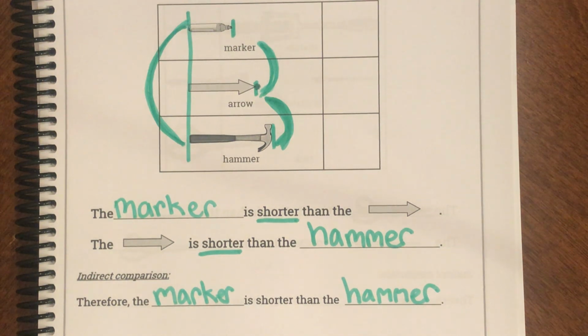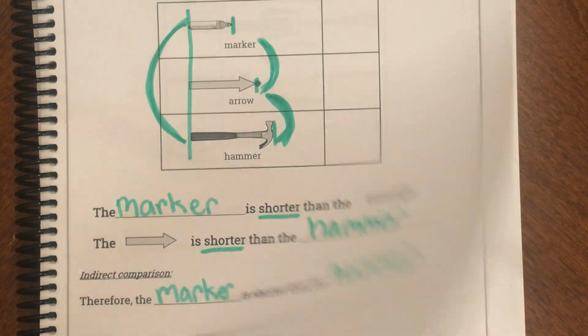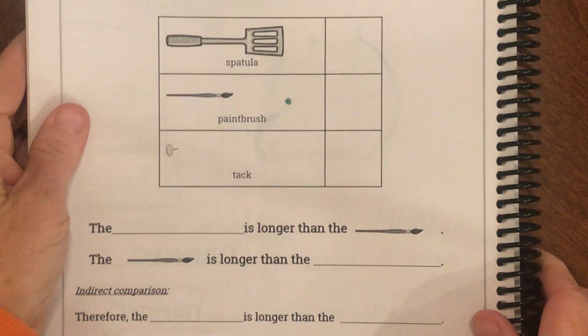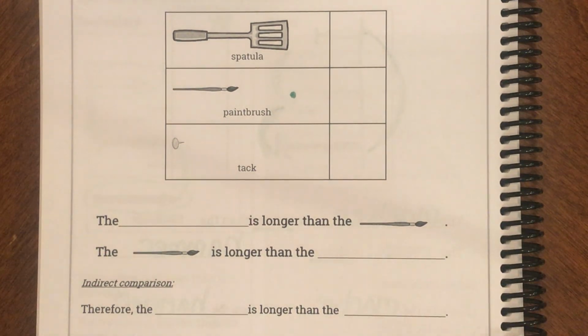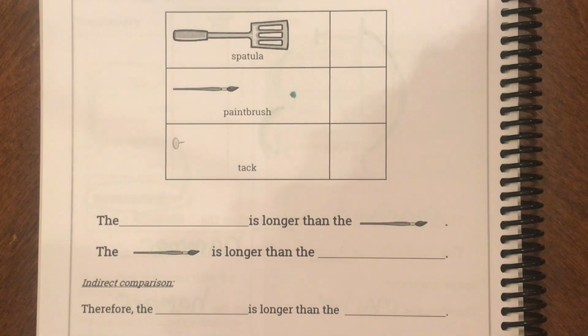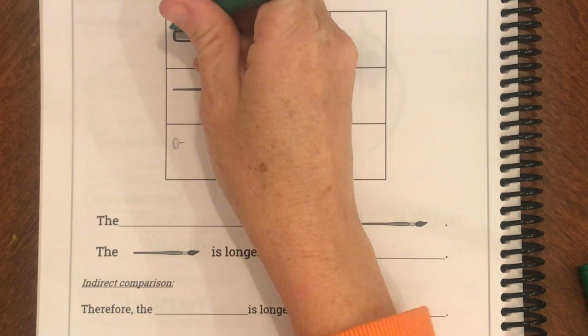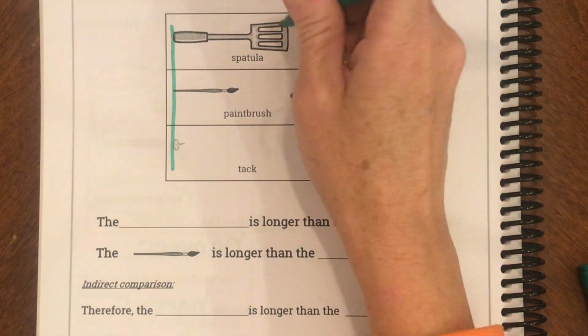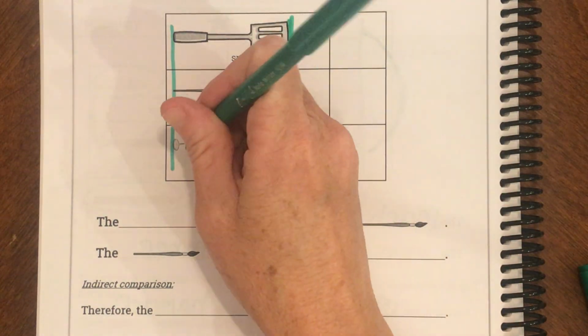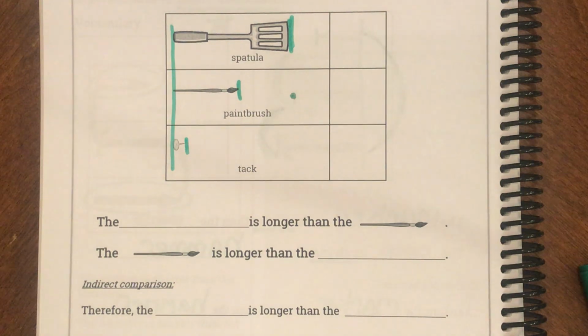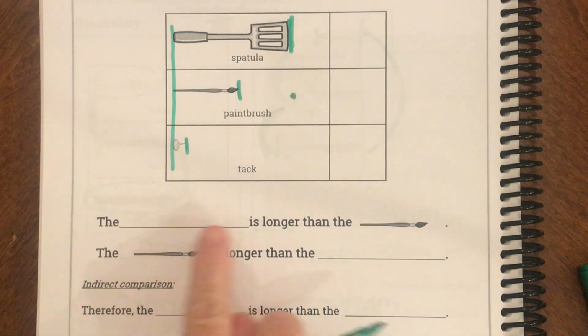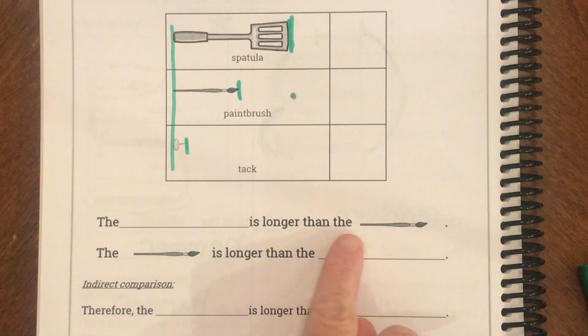Okay. All right, let's try another one of these together, boys and girls. Let's turn the page. And here is our last one together. Okay, it says, our objects that we're comparing are a spatula, a paintbrush, and a tack. And look how they're nicely lined up here. So we're going to compare these sides, how long they are. Ready? So it says the blank is longer than the paintbrush.